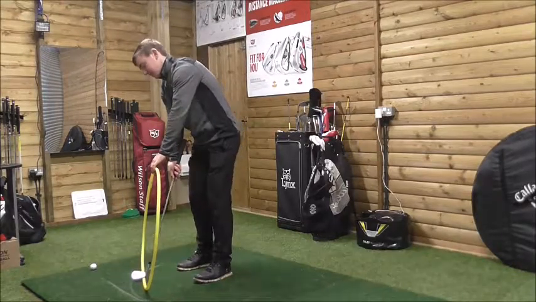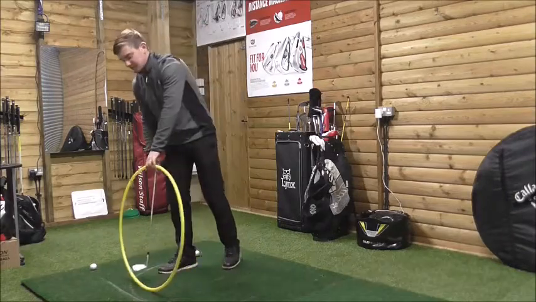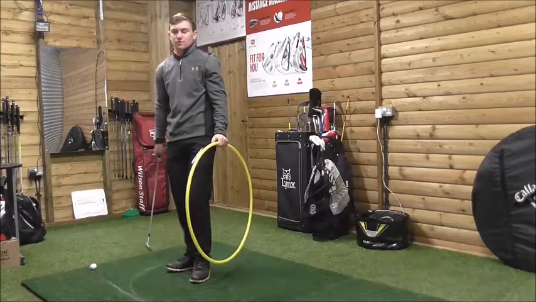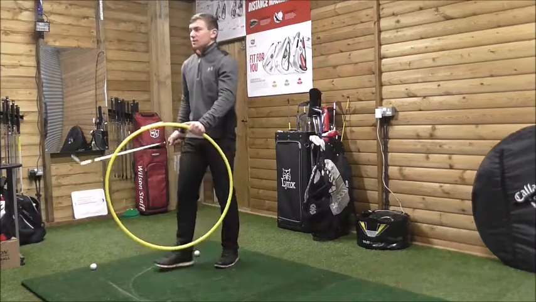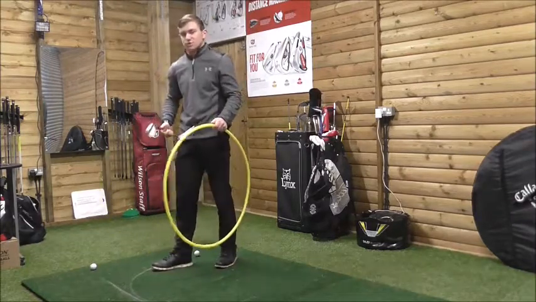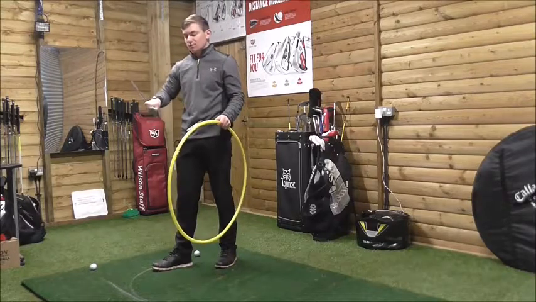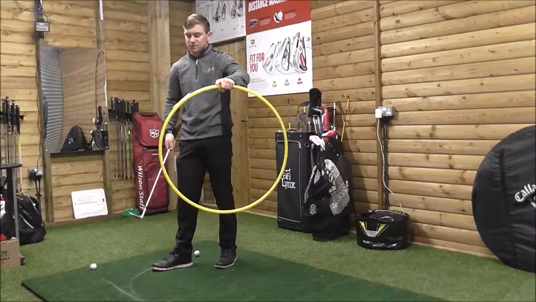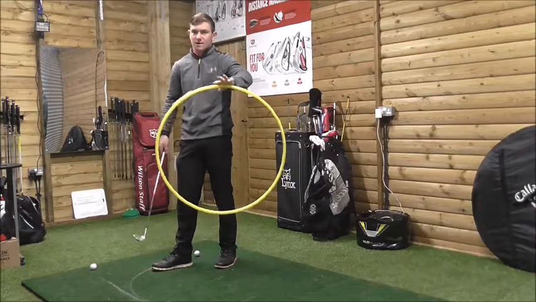If the ball's flying to the right, what we need to do is work our way around that by closing the club face slightly. If the ball starts right and goes further right, then we know that's a straight shot in the direction that we're swinging the club in. So what we need to do is try and square the club face somehow by closing it.